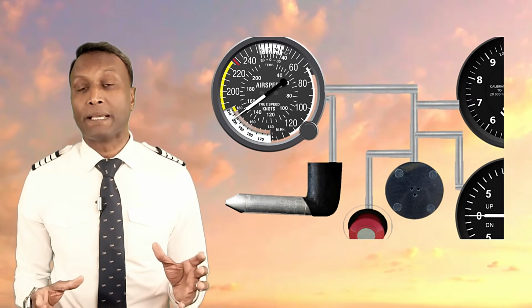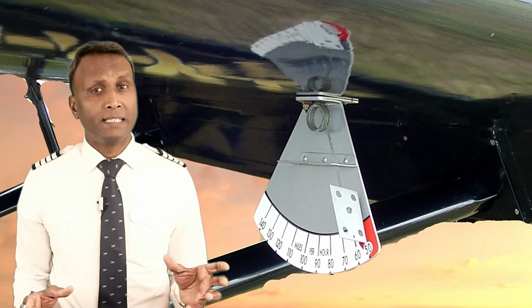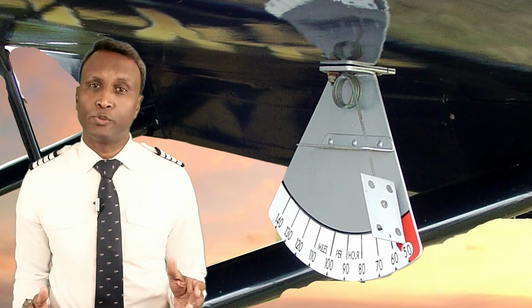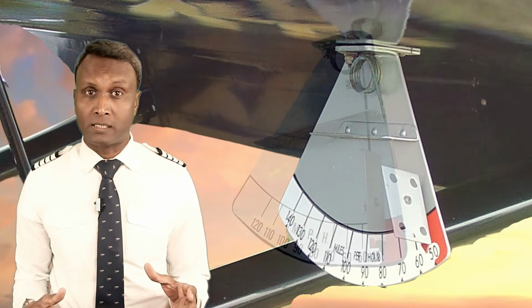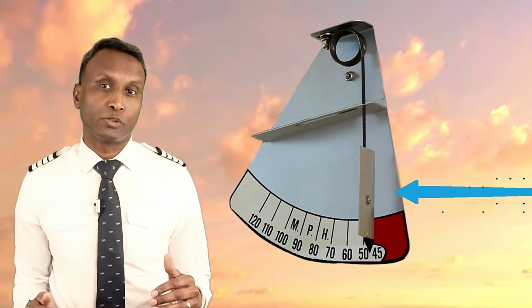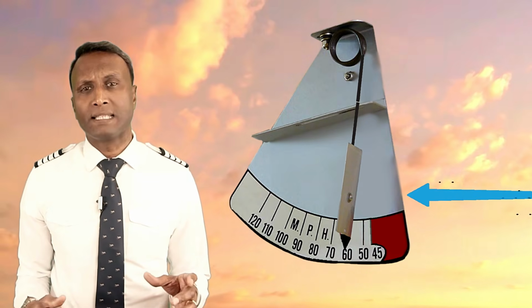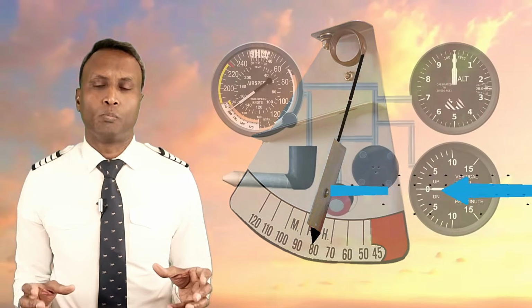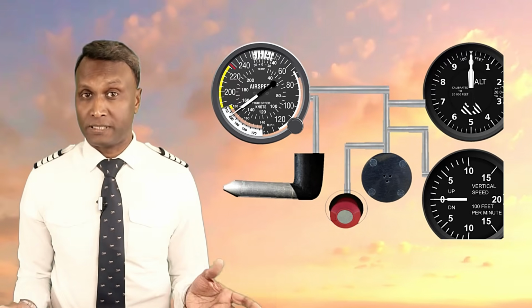Let's break down the mechanisms of these instruments, starting with the airspeed indicator. In the early days of aviation, airspeed indicators were much simpler. Some aircraft used devices mounted on the wing strut, featuring a plate that faced directly into the airflow. As the aircraft moved through the air, the pressure from the airflow hitting the plate was used to determine the aircraft's speed. While these early devices were not as precise as modern instruments, they gave pilots a basic idea of their airspeed. Modern airspeed indicators are much more sophisticated.